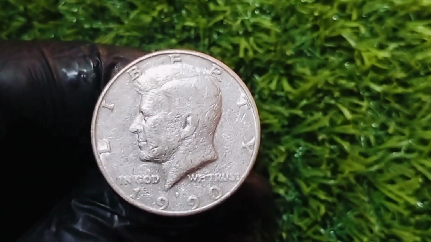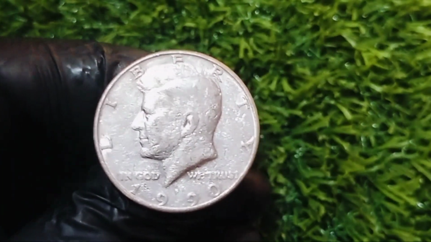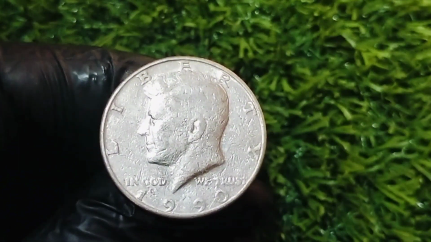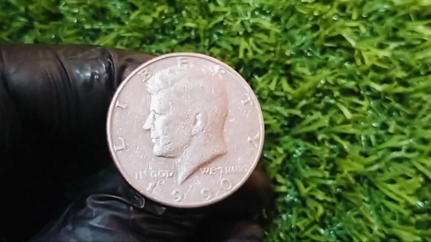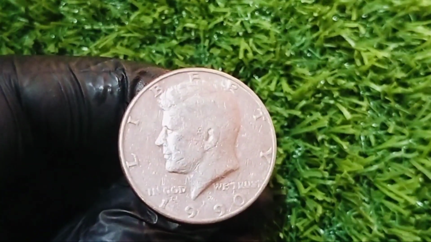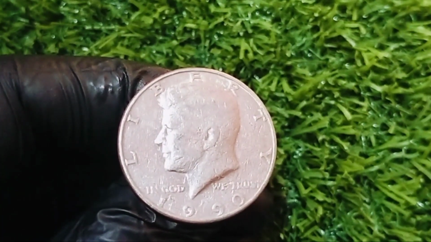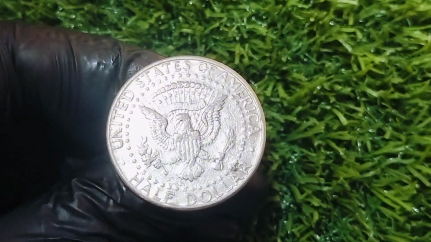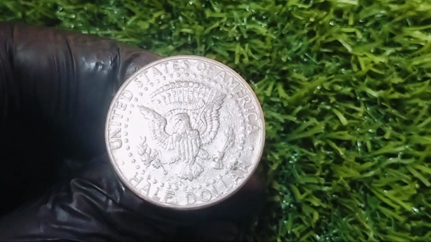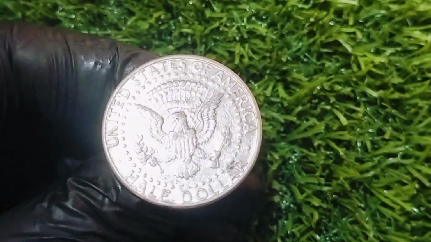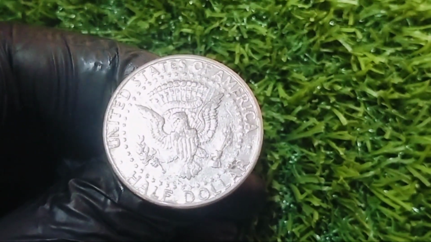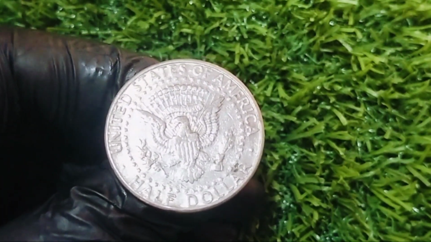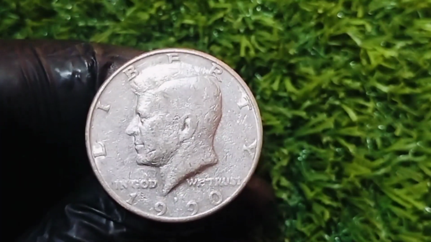The 1990 United States of America half-dollar coin, widely recognized as part of the Kennedy half-dollar series, holds a significant place in American numismatic history due to its enduring connection with President John F. Kennedy, its role in circulation, and its relevance to collectors in the late 20th century. This coin, minted 27 years after the assassination of President Kennedy in 1963, continues the series that was first issued in 1964 as a tribute to the 35th President of the United States.